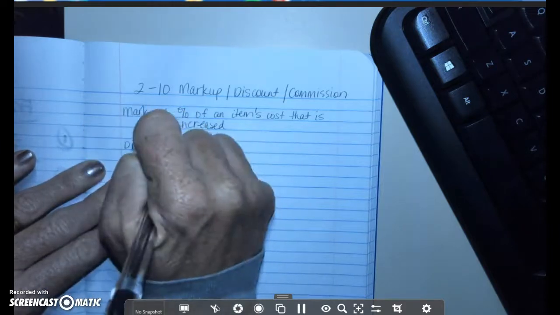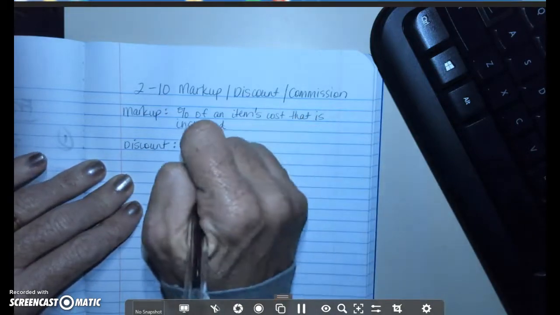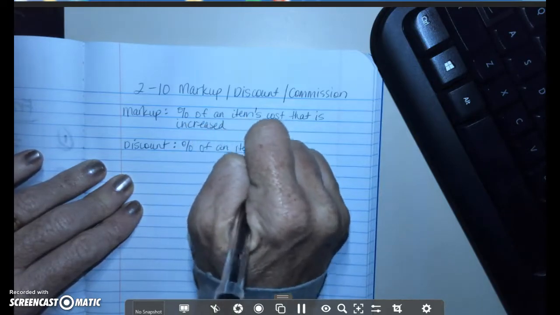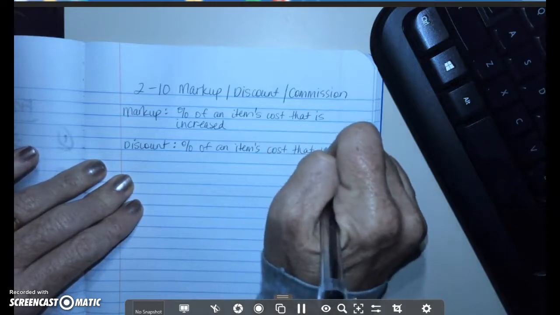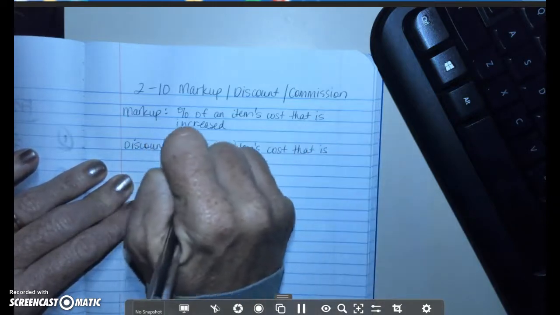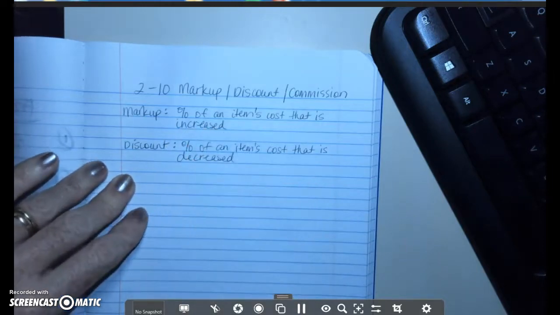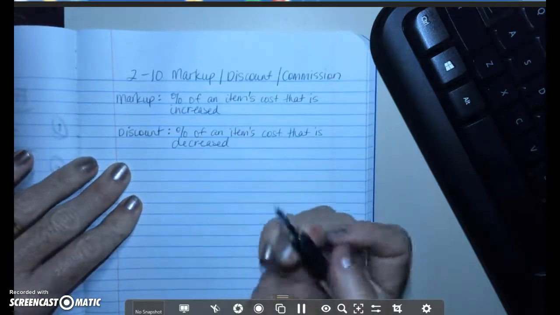The discount is just the opposite. The discount is the percent of an item's cost that is decreased. When you're shopping, you want a discount, right? You don't want to pay full price for things. I don't. Okay?